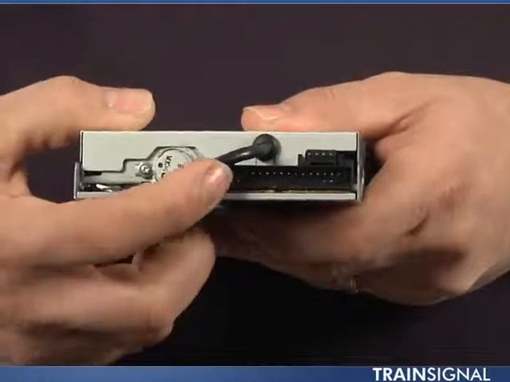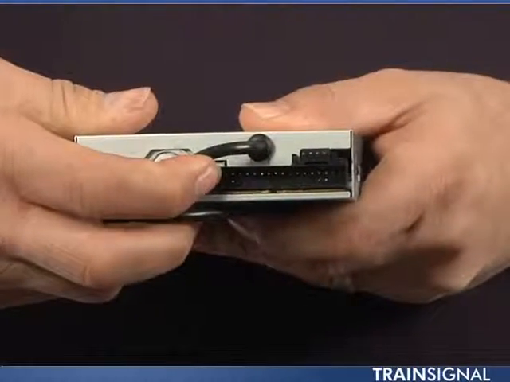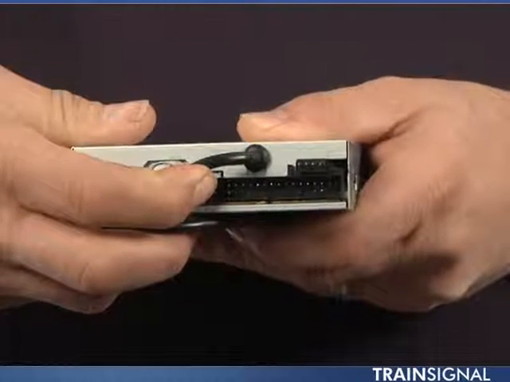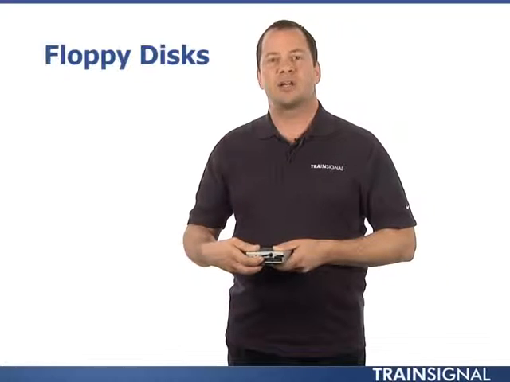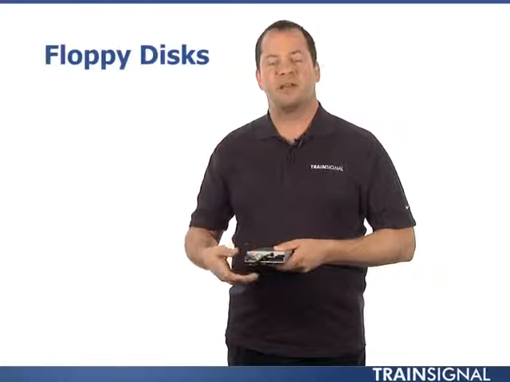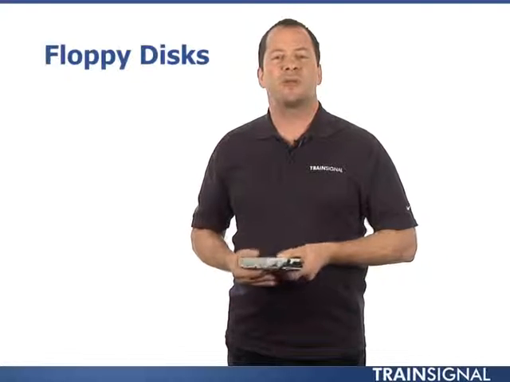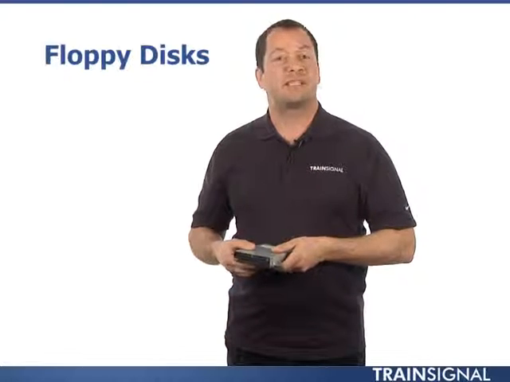And then you have your ribbon connector that goes in here. One end of the cable goes here, the other plugs directly into the motherboard. And that allows data to travel to and from the device. With USB, obviously, we just have a USB type of connector. And that's pretty much all there is to the floppy disk drive. It's a fairly simple device.